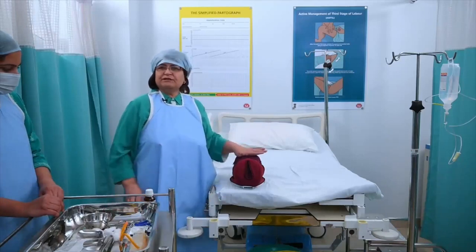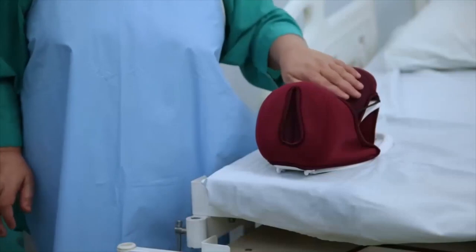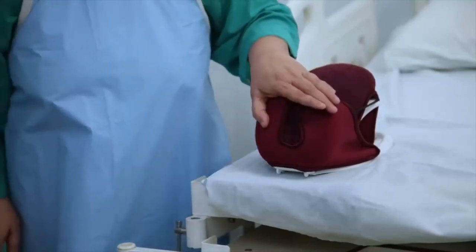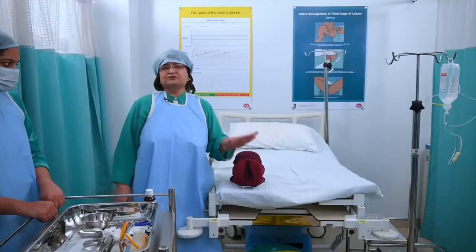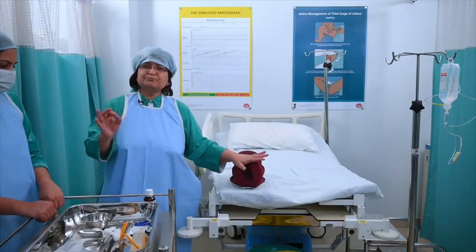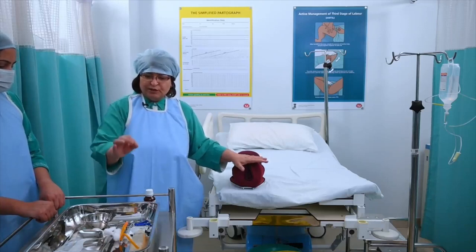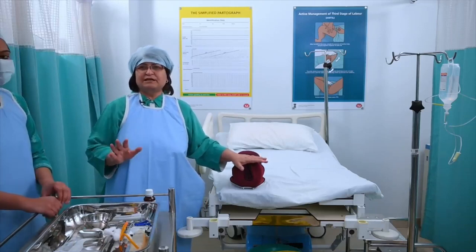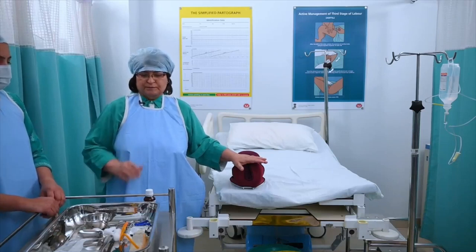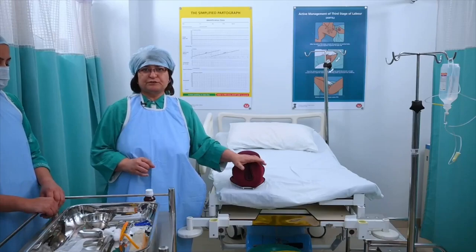See the condition of the mother. Mother is stable, uterus is well contracted and bleeding is controlled. So this was the procedure of condom tamponade. This is a very simple procedure. The condom tamponade can be prepared with all the items easily available in the labor room. And this is a very effective procedure in controlling atonic PPH.